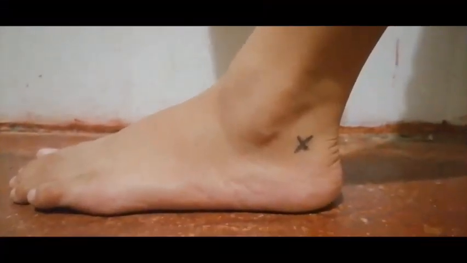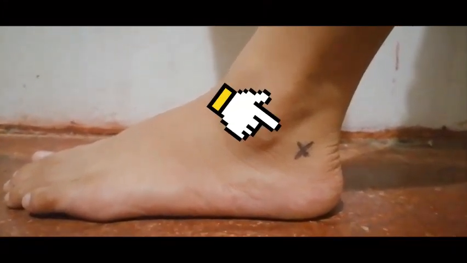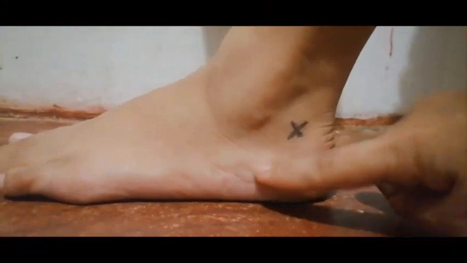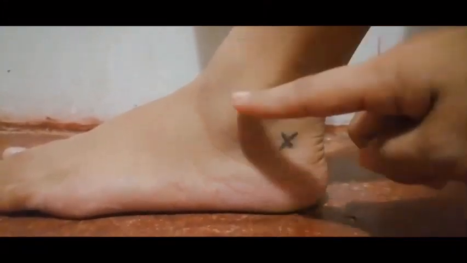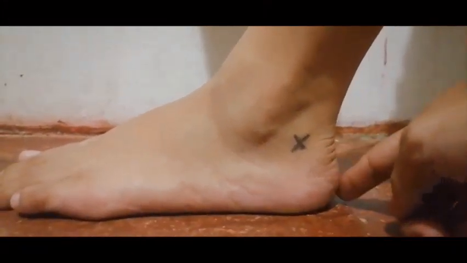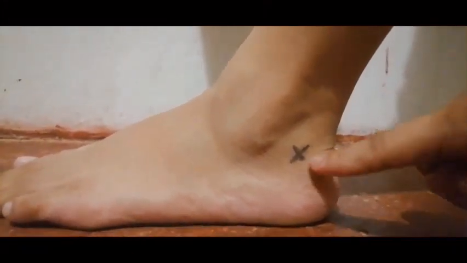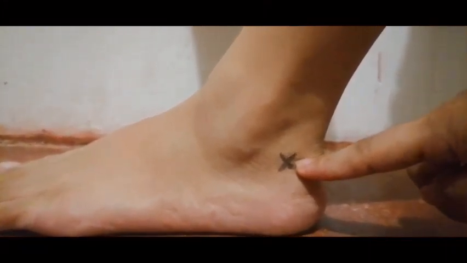Now, we're gonna locate the posterior tibial pulse point. This is found on the inside of the ankle, between the back of the medial malleolus, which is the bony prominence of the ankle bone, and the Achilles tendon. So you'll find it within this area right here, where the X is located. This is your posterior tibial pulse point. The carotid: first locate the trachea and slide laterally to find the carotid pulse.